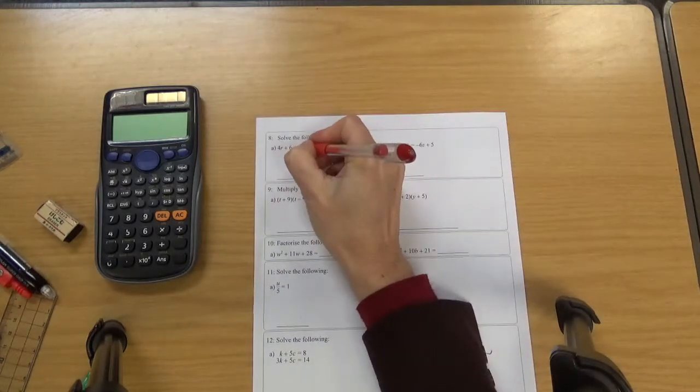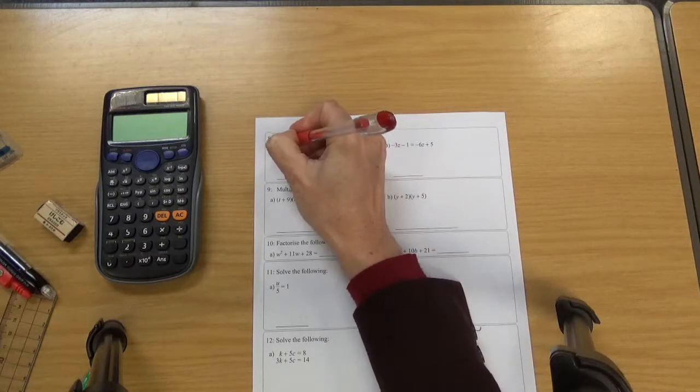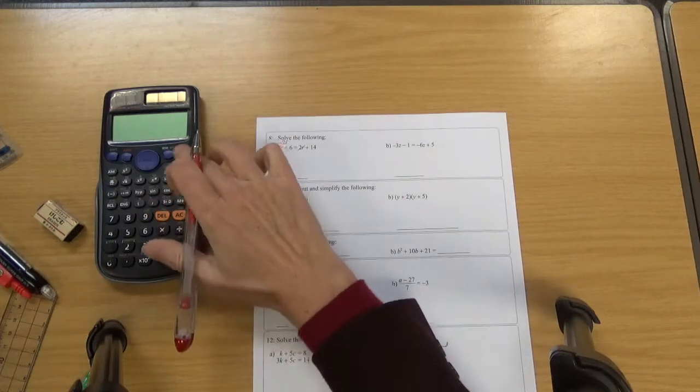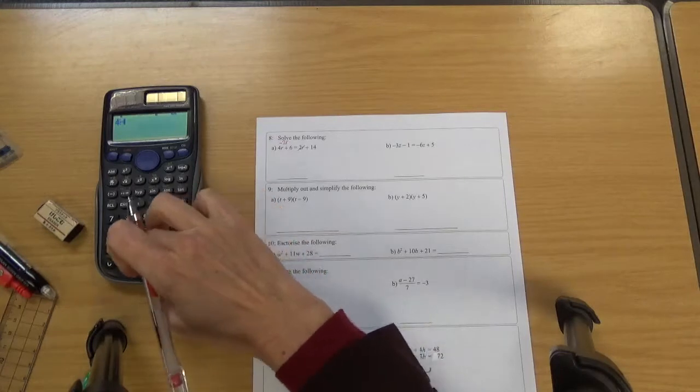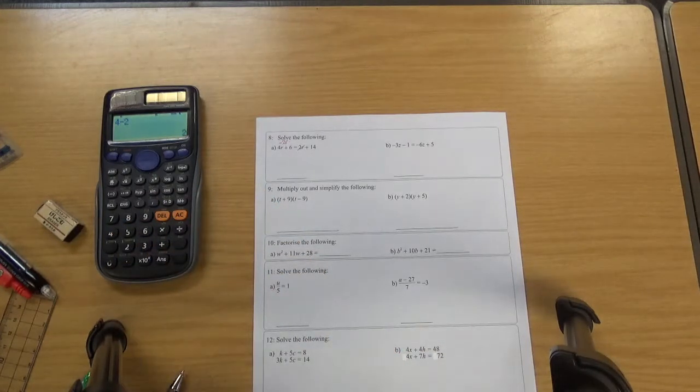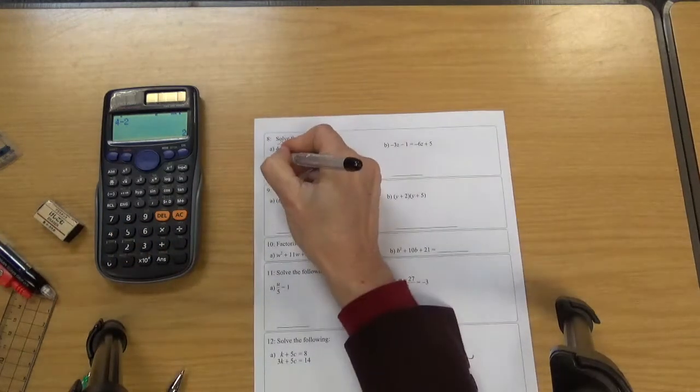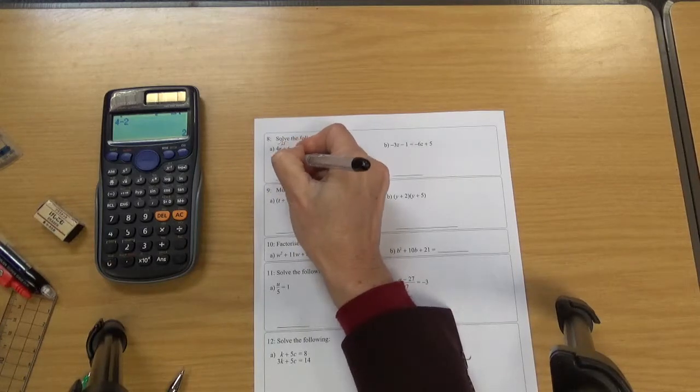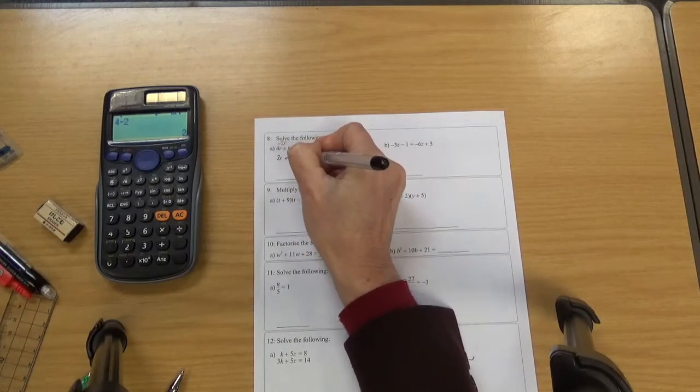Move the r's over to the left, so we're going to subtract 2r. 4r subtract 2r is 2r. We've still got plus 6, and we've still got plus 14.